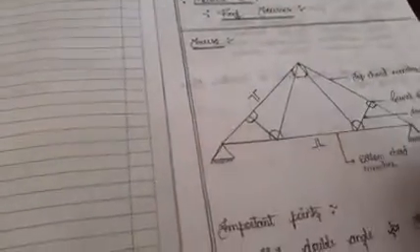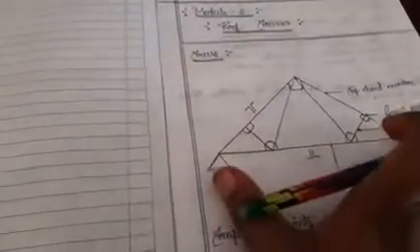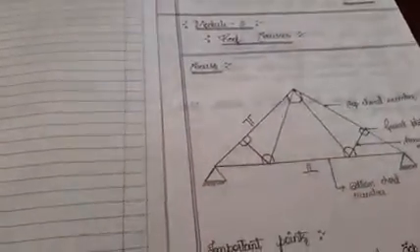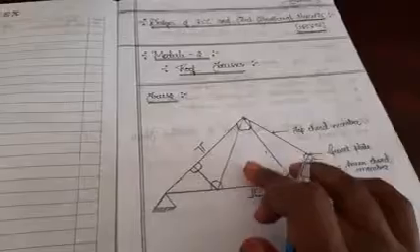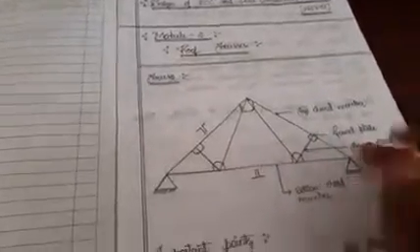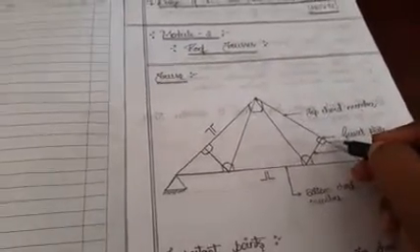components. So the bottom line, I'll name this as A, this is B, and this is your C. This bottom line we call a bottom chord member, and this top line we call a top chord member, and the inner side, whatever is inside, we call an inner chord member, and this part we call a gusset plate.